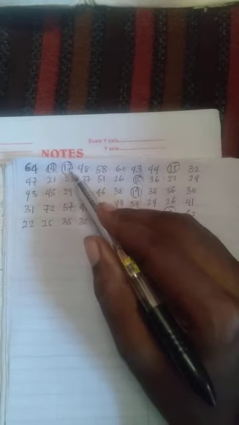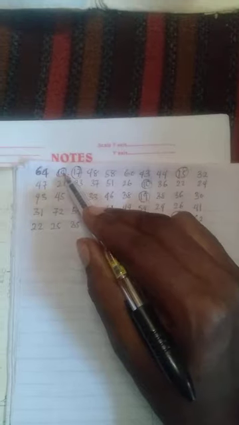So we count 1, 2, 3, 4, 5, 6. There are six times. That is the frequency, so we write 6.